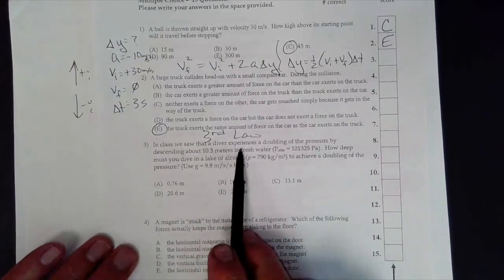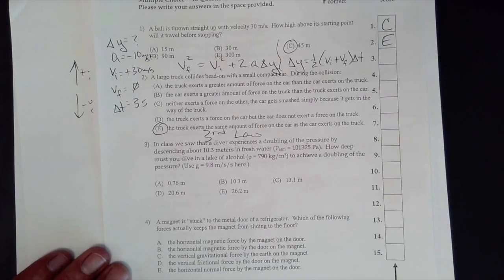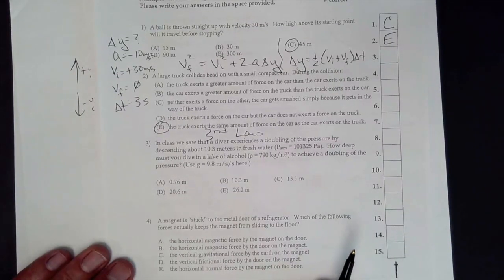In class we saw that a diver experiences a doubling of pressure by descending about 10.3 meters in fresh water. Okay, how deep must you dive in a lake of alcohol that has a density of 790 kilograms per meter cubed to achieve a doubling of the pressure? I believe this is one of your homework problems.